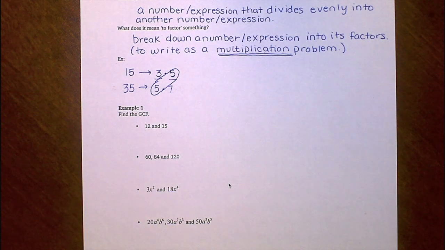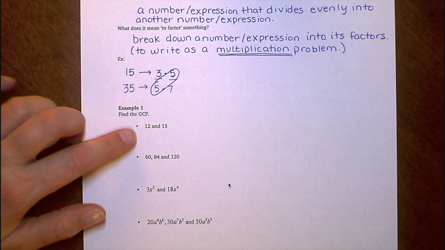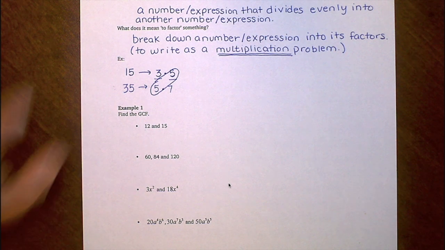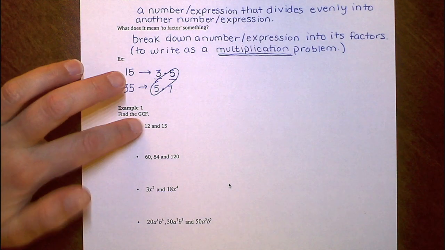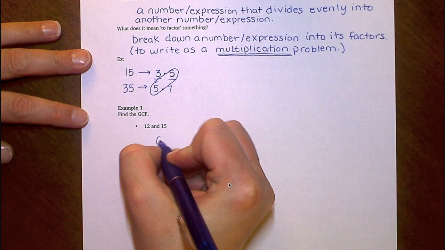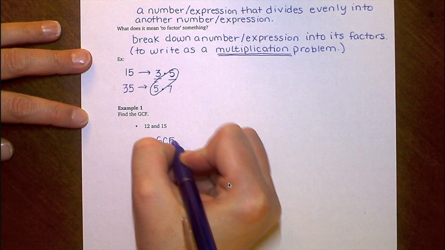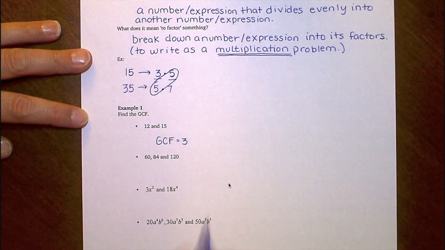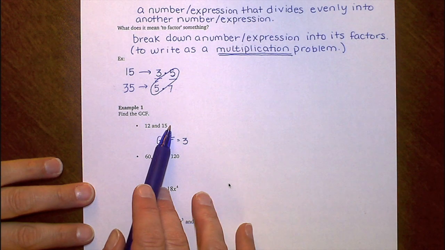And I would say 90% of these I'm hoping you can do without really writing much down. I'm hoping you can look at 12 and 15 and that you're good enough at your times tables that you know something that divides into both of those. So with this one, I would say the GCF equals 3, because the largest thing that divides into both of them would be 3.